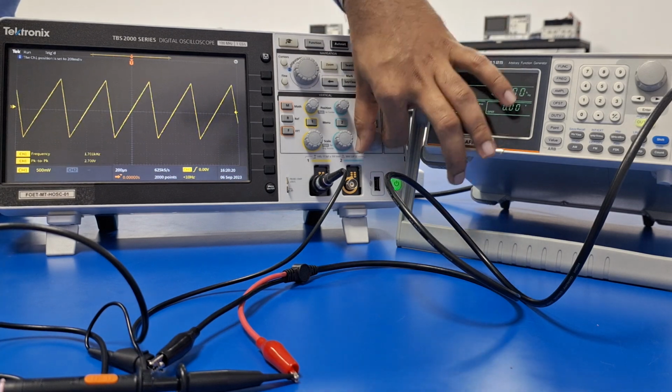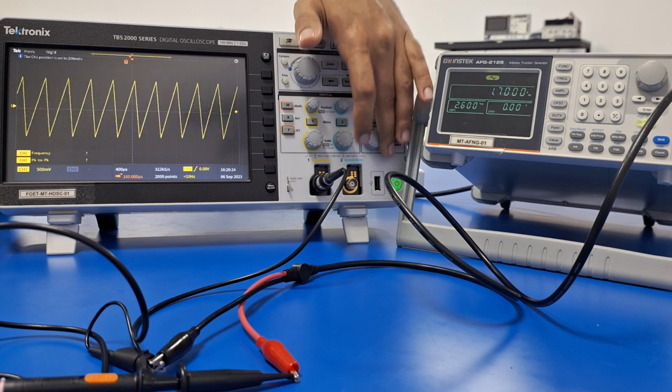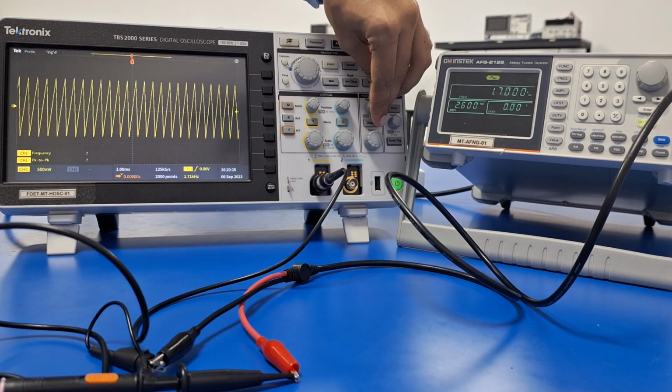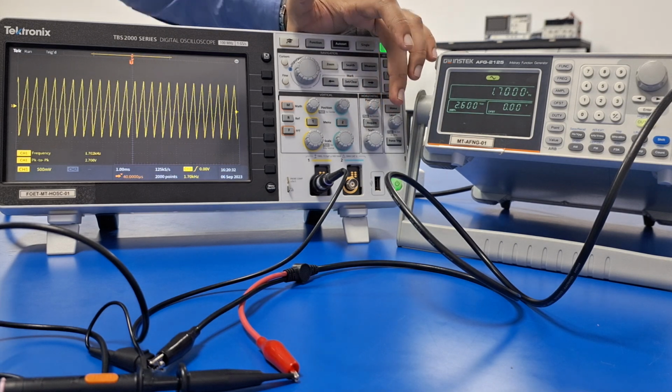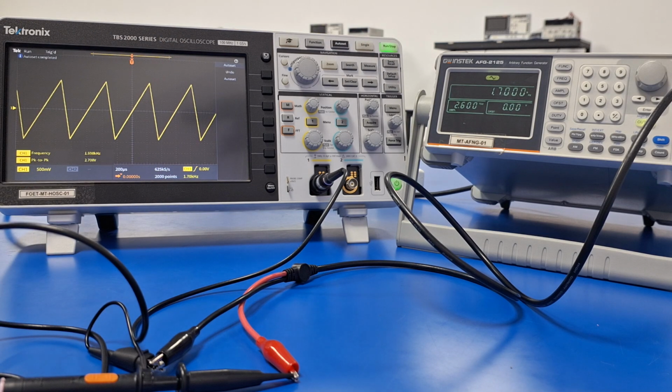Similarly, you can also adjust the horizontal system as well. Again, when you turn the knob, it will scale it in the x-axis, and then the small knob always changes the position. Again, you can press it to return it to the 0 position, and if you want to change the scaling automatically, you can press the auto set button, and it will do the settings automatically.